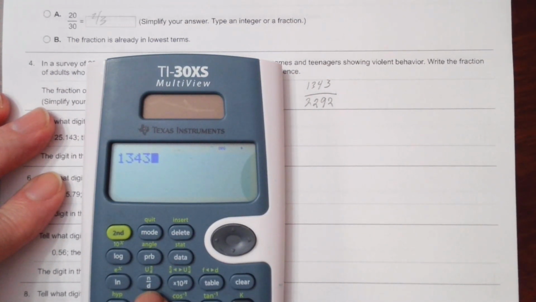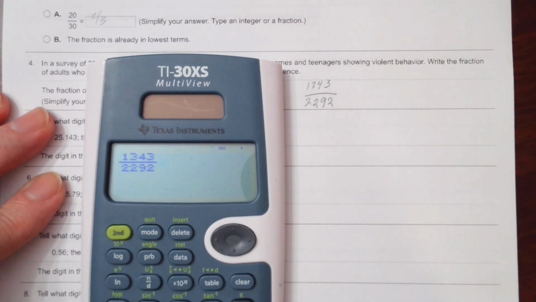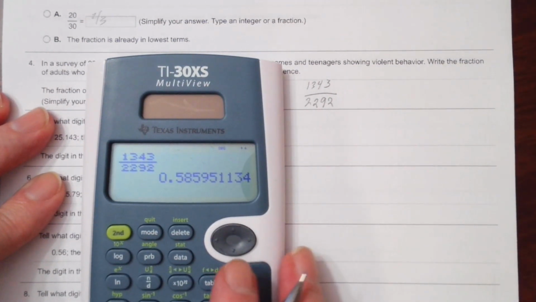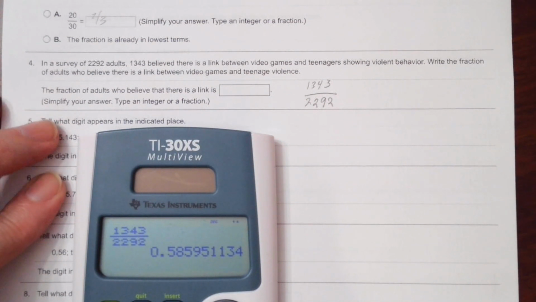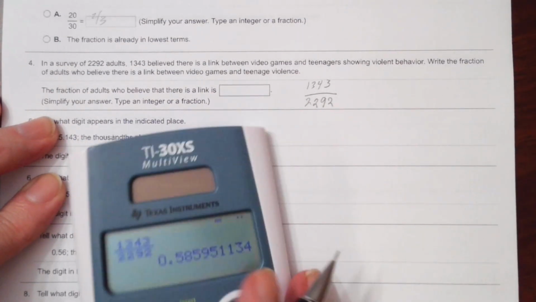And then I'm going to hit my fraction button here, the n/d, and 2292. Can arrow over, and looks like everything's good. And it's not simplifying, it's changing it to a decimal, and so it looks like this is simplified. So it says simplify your answer, type an integer or a fraction, so this would be our answer here.